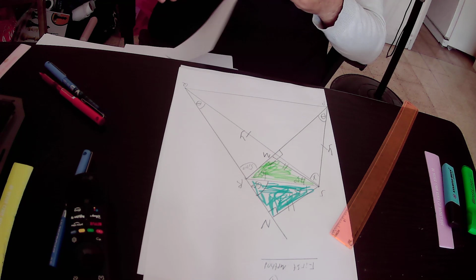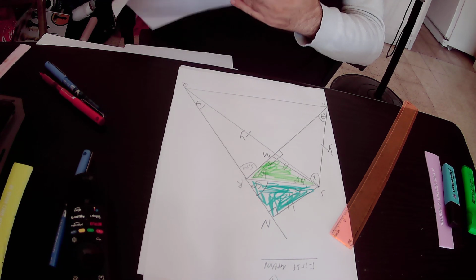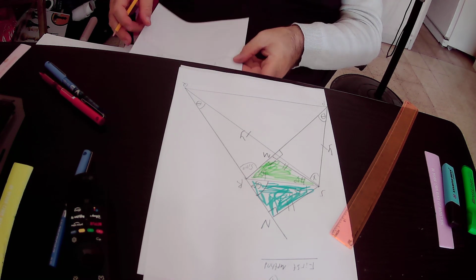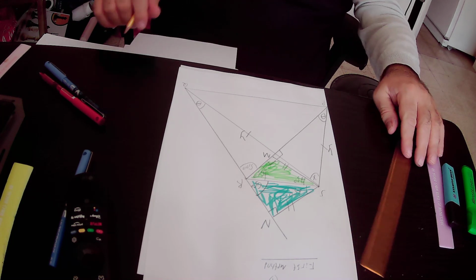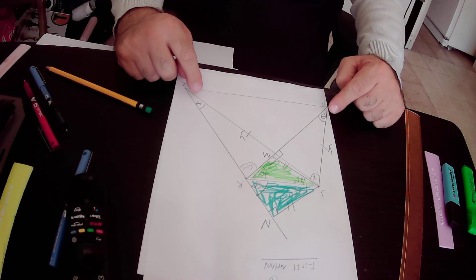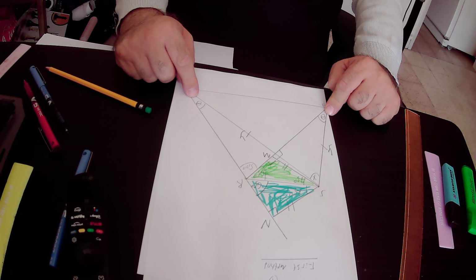So here we can actually implement rule number 1 in our drawing, because here we have two equal angles.